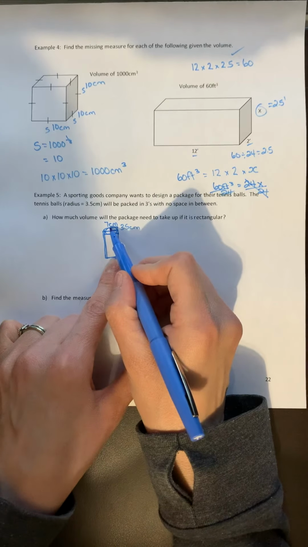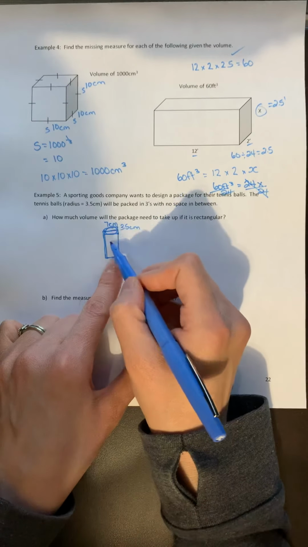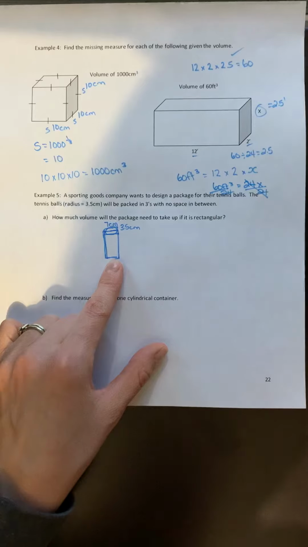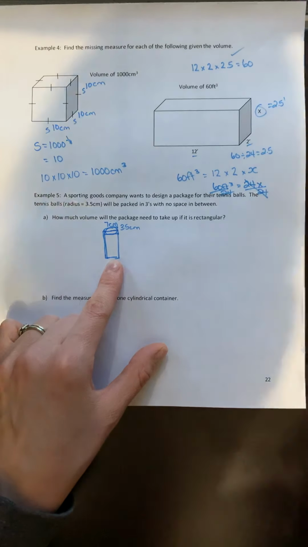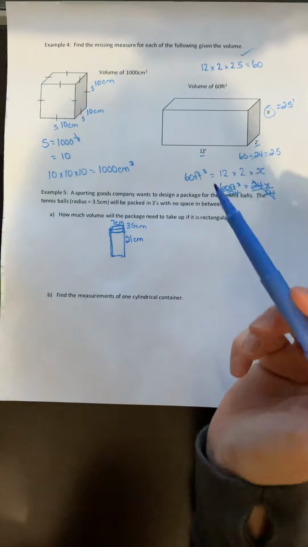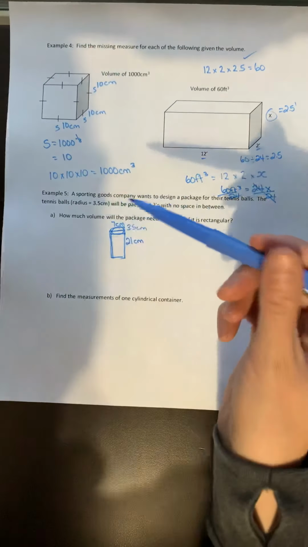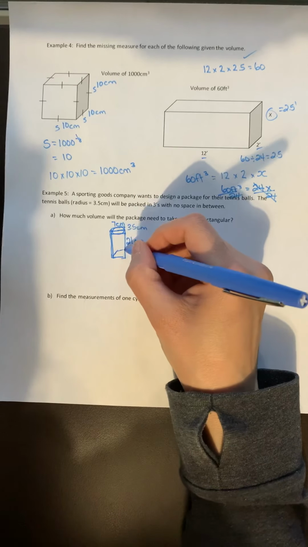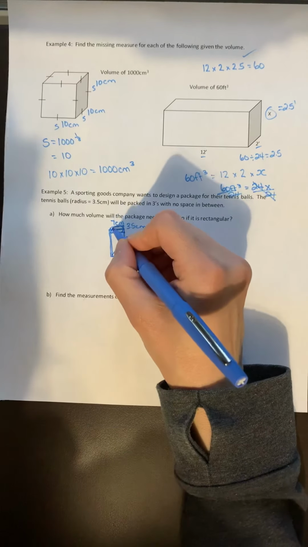Now, if I go down, because remember, when you have a ball, it's the same. So if I go down, I've got 7 times 3, which is 21 centimeters, okay? So I've got 7 centimeters by 7 centimeters by 21 centimeters, okay?